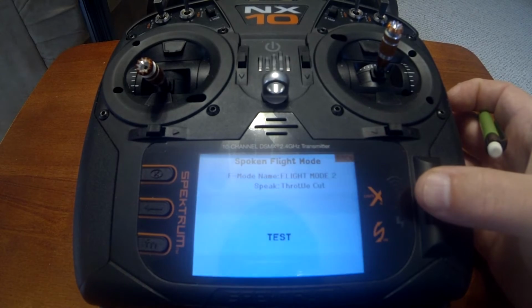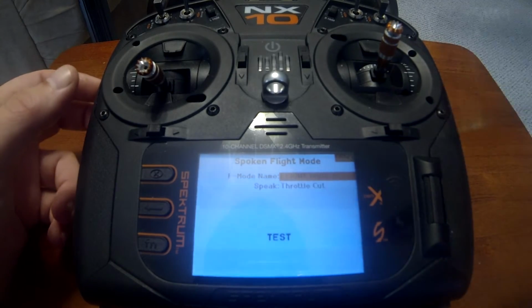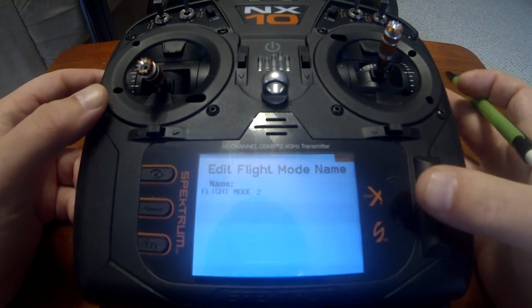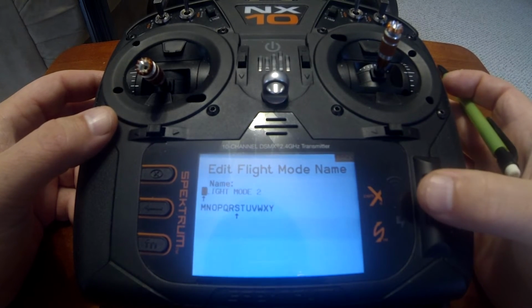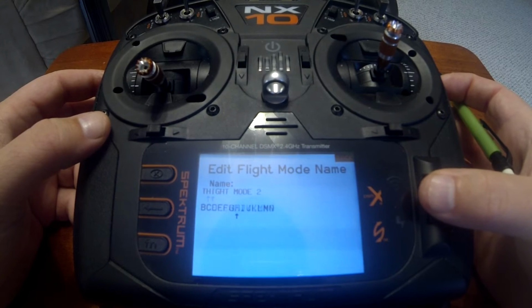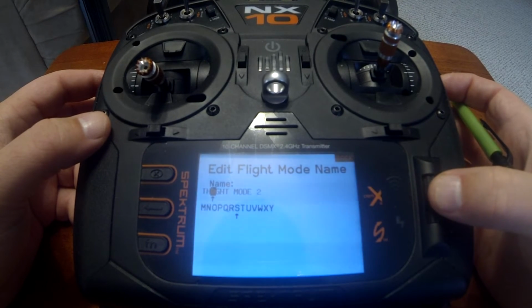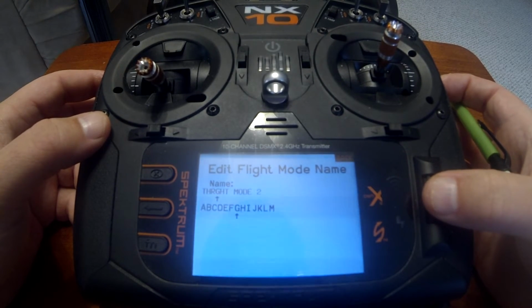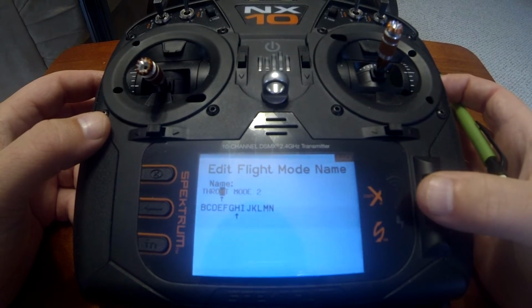Go into spoken flight mode. You see that one's the throttle cut. So let's push enter. We're just going to change the name. Also, when I change the name, I leave the letters capitalized.